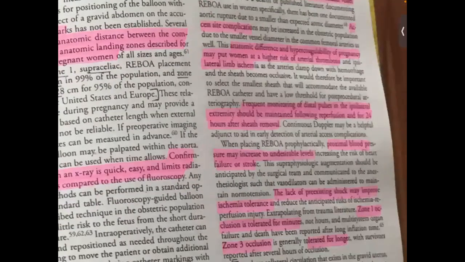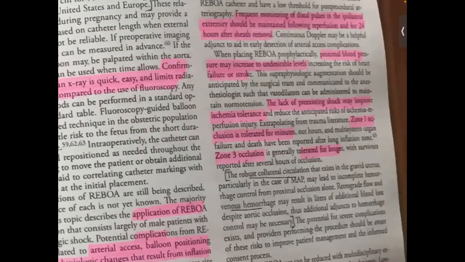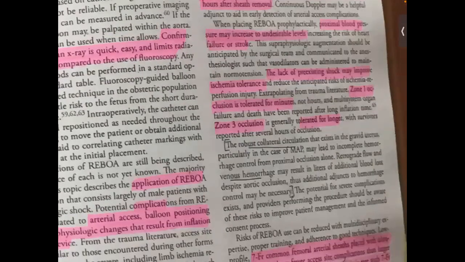Hypercoagulability of pregnancy may put women at higher risk of arterial thrombosis. Because of all this arterial manipulation, there is more risk of thrombosis. Frequent monitoring of the distal pulse in the ipsilateral extremity should be done for Ribova. Proximal blood pressure may increase to undesirable levels, increasing the risk of heart failure or stroke. So proximal heart failure, stroke, respiratory failure, everything can occur.